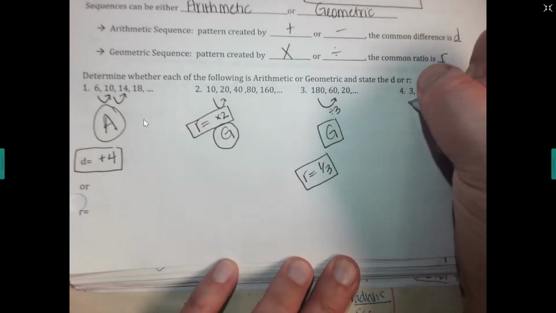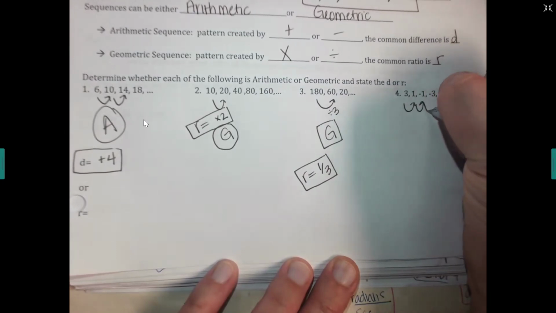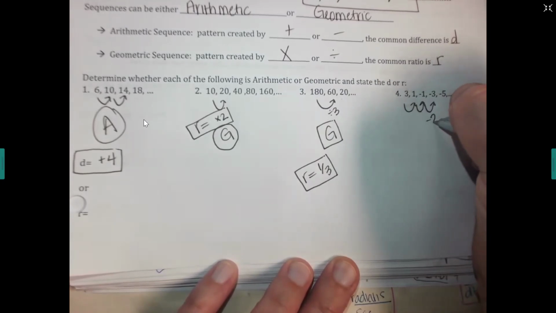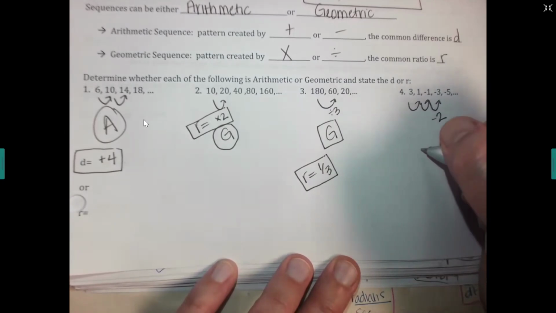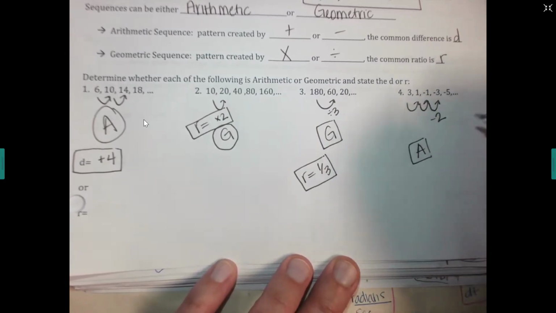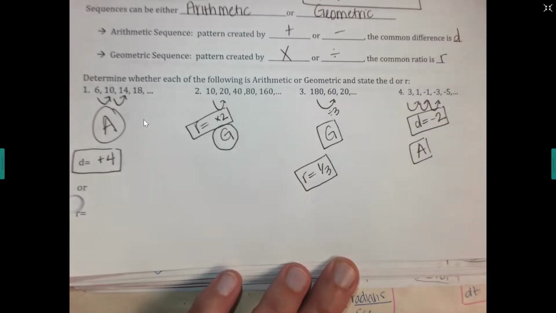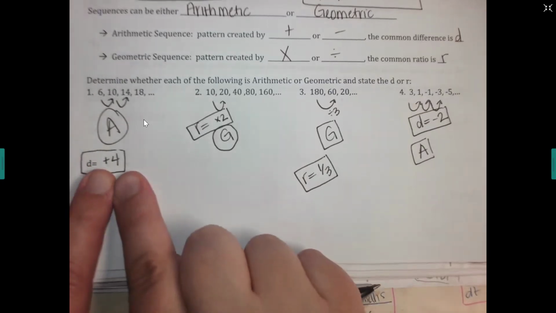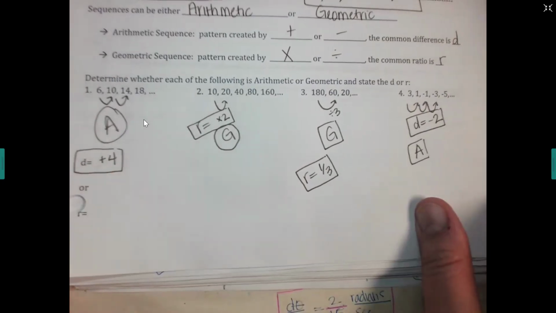Last one. We're going from 3 to 1 to -1, -3. What's the pattern? -2 each time. Does that make it arithmetic or geometric? Arithmetic. And that means that my difference is a -2. Notice that -2 means it's a subtraction pattern versus +4 here meant I was adding 4. So you do want to think about which type of number it should be, a plus or minus. Turn the page.